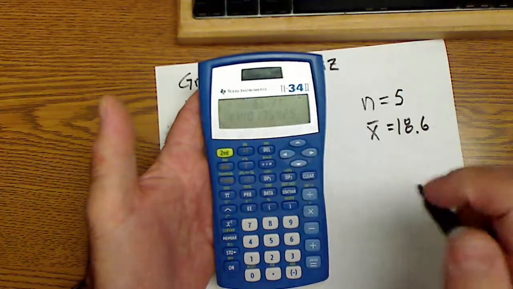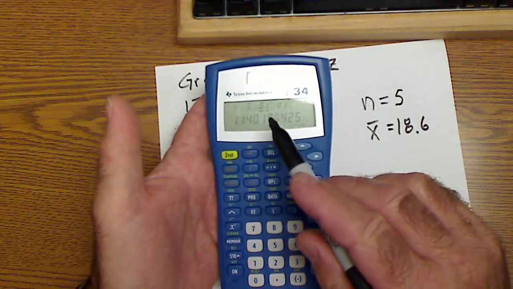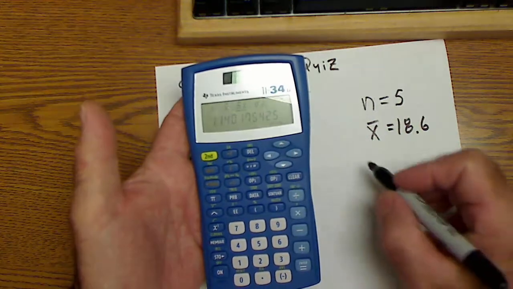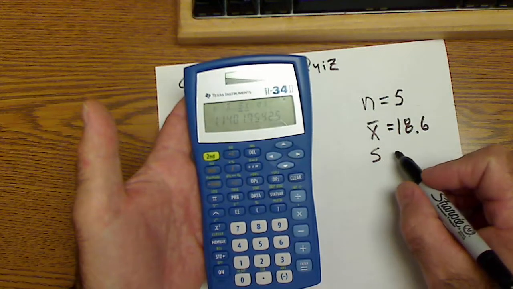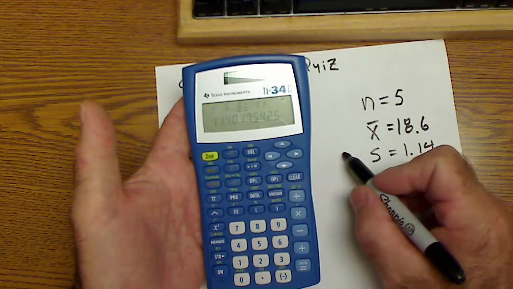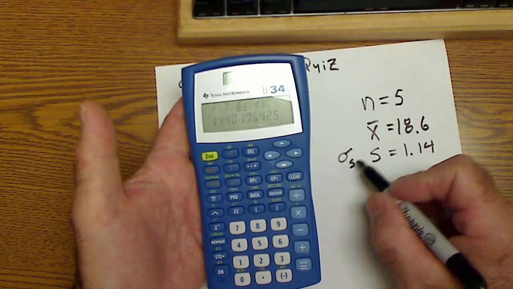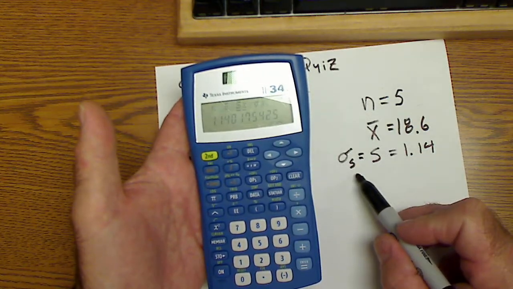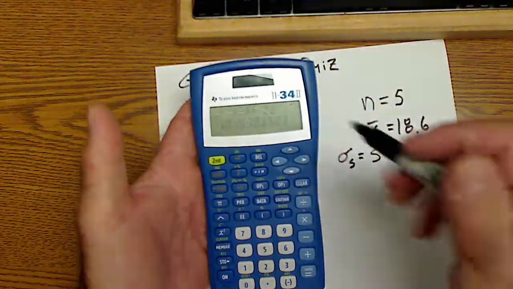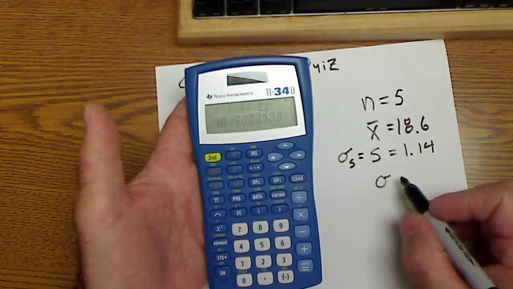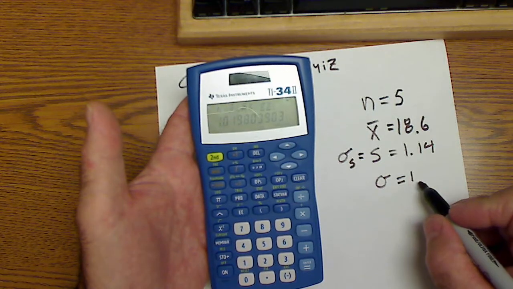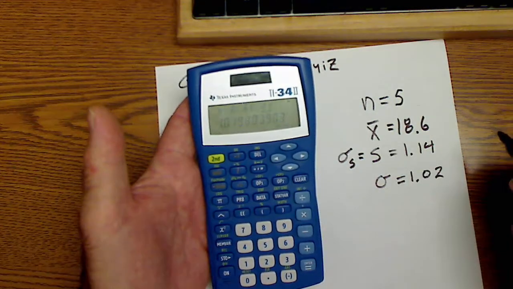And I'll arrow over, lowercase s with an x. That's standard deviation of the sample. So s, standard deviation of the sample, is 1.14. The other notation that's common is a lowercase sigma sub s. Standard deviation of the sample could be represented with a lowercase sigma sub s. And I'll scroll over, and then a lowercase sigma is just standard deviation of the population, 1.02. Okay, so those are my stats.